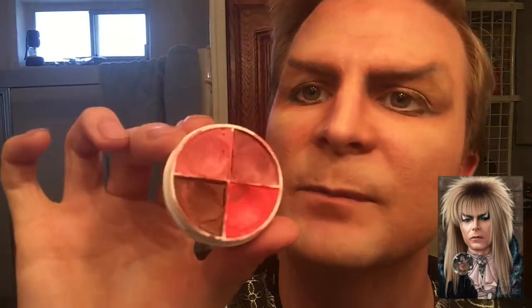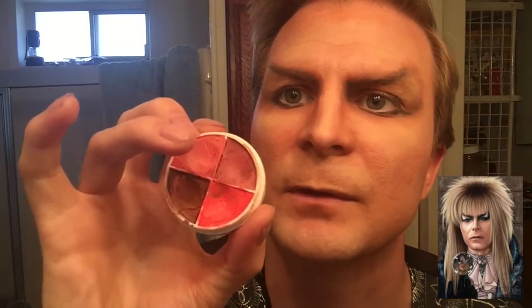For my lips, I've got a product here. It's another common theater makeup kit where it has basically 4 different shades going from a mud brown to a natural tone to a pinkish to a very pinkish, and you can kind of blend between those. Here's the label if you need to see it.